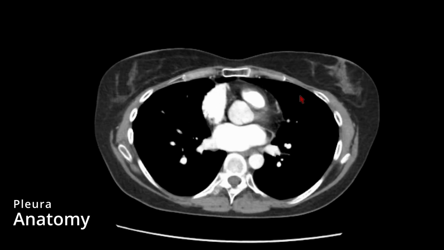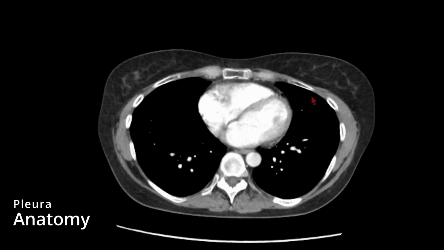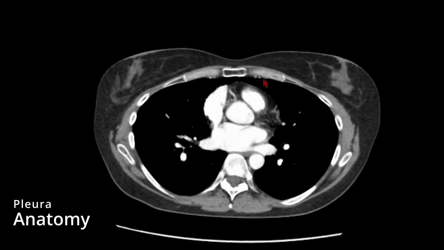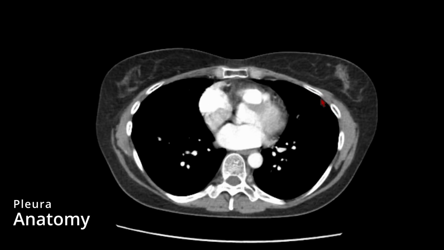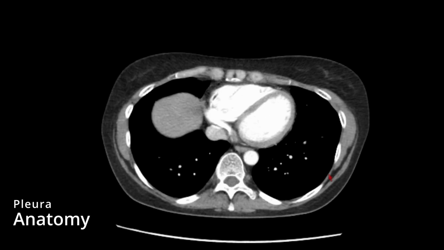Now we will discuss the anatomy of the pleura. So pleura is a thin lining that separates the lung from the chest wall. The lining that coats the lung parenchyma is visceral pleura, and the lining that coats the chest wall interiorly is called parietal pleura. The pleura is routinely not visible unless it is thickened due to some pathology, or there is some fluid or mass within the pleural space, that is, the space between the parietal and the visceral pleura.